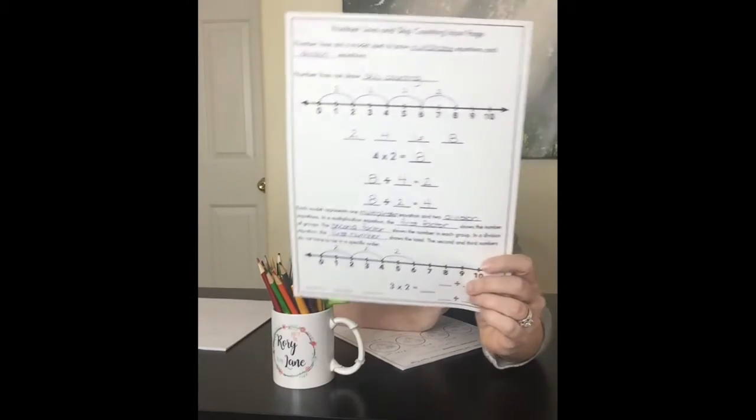It's a jump of 2, so I'm going to jump from 0 to 2 and label that with a 2. Next jump, 2 to 4, label it with a 2. Next jump, 4 to 6, label it with a 2. So that's 3 jumps of 2. Hold it up so you can see what I did.